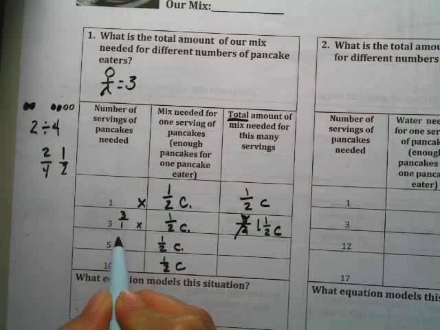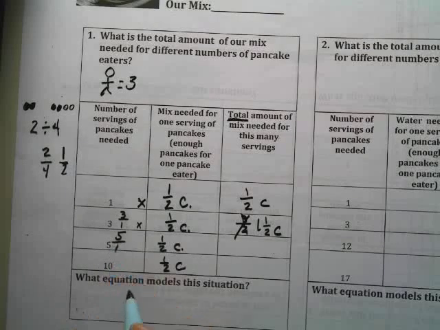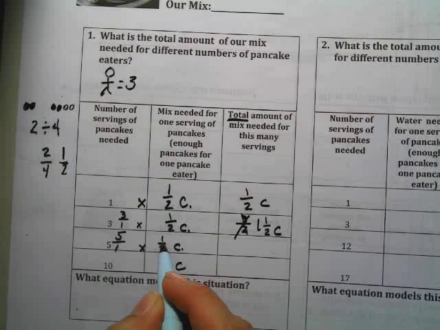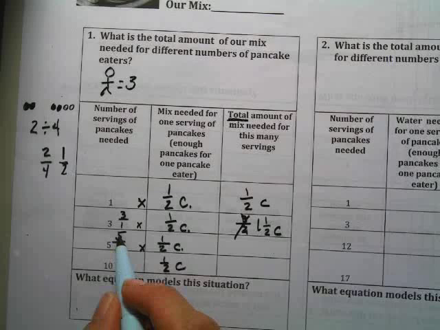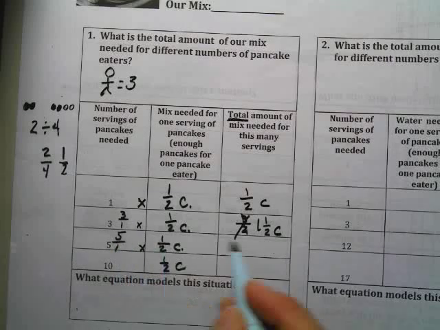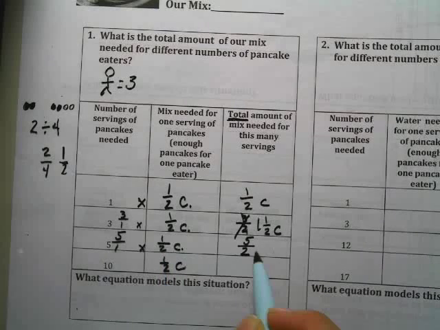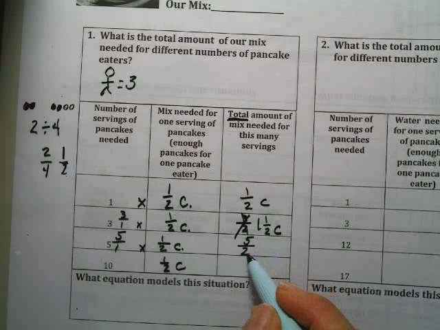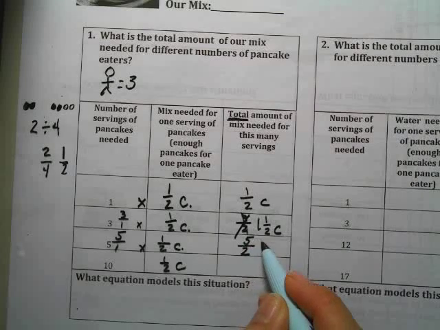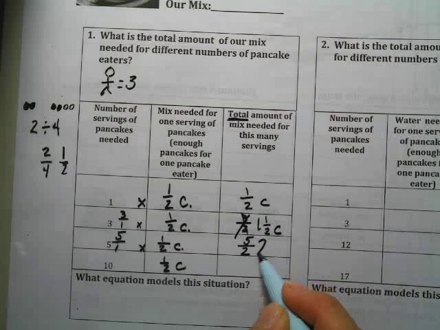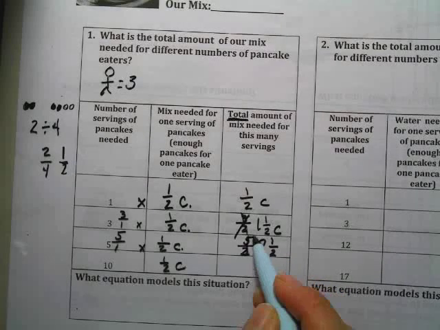Now we're going to do the same thing down here. If we write 5 as a fraction, it'll be 5 over 1. We're going to multiply by half a cup, because no matter what, it's still going to take half a cup to make 1 serving. So multiplying straight across, 5 times 1 is 5, 1 times 2 is 2. That's a little top heavy, so I'm going to make that into a mixed number. 2 goes into 5 2 times, and then there's 1 left over, and I keep the denominator, so it's 2 1/2 cups.